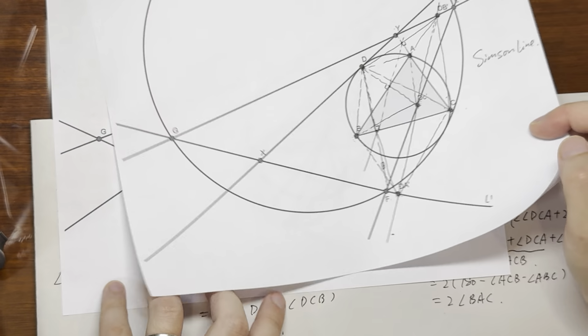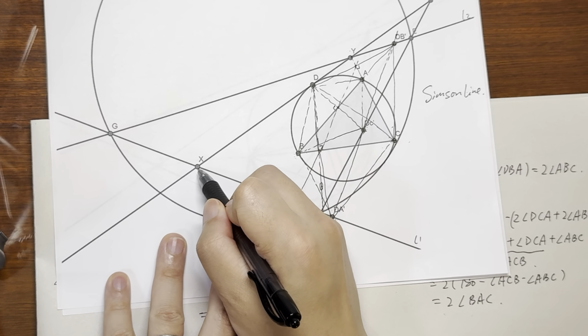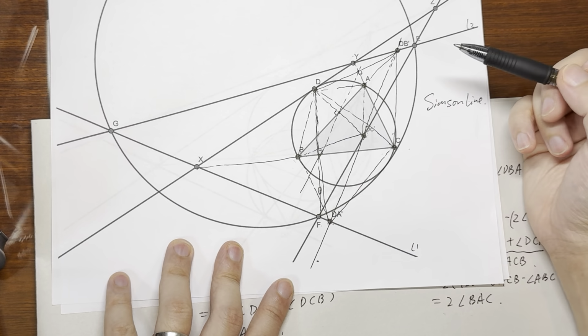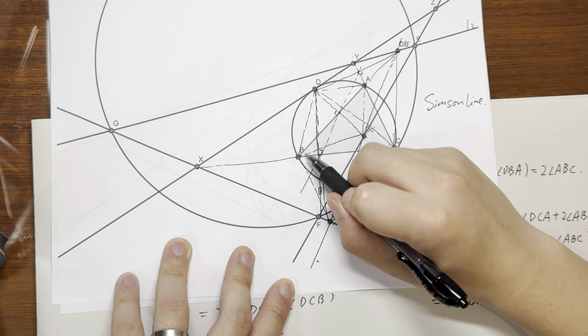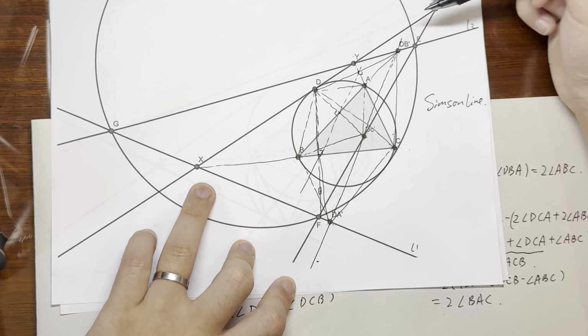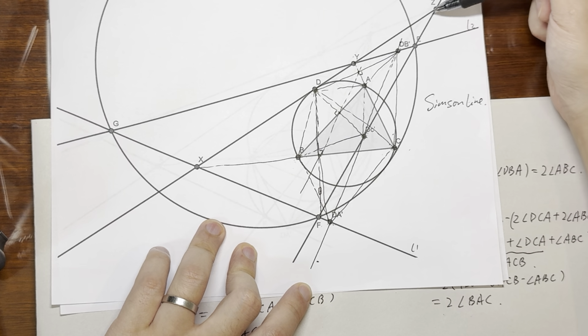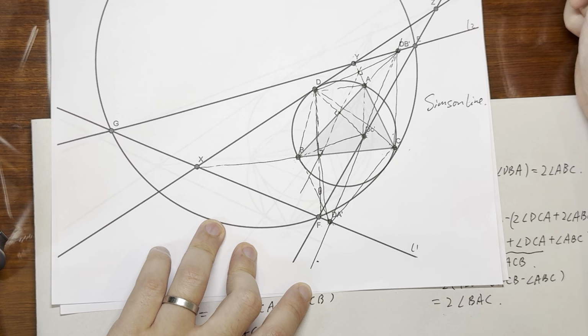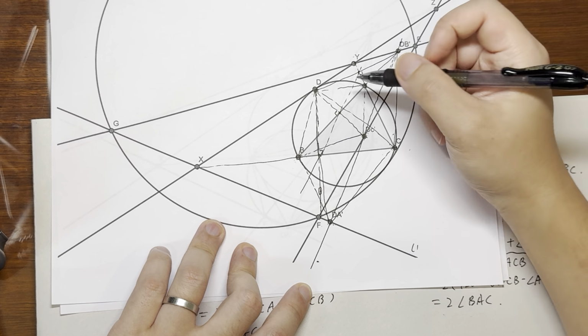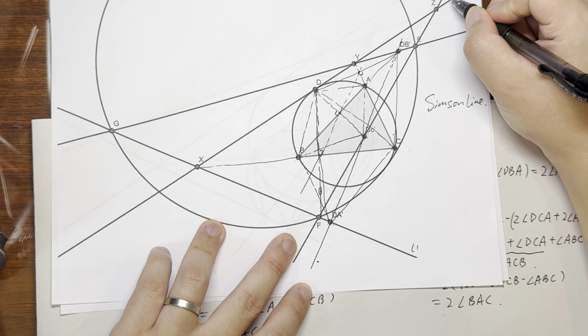Maybe this one is still easier to look at. So let's just extend BC here. Because BA, if we extend it, we know that what is point Z? Point Z is the intersection point of line L and line L3. And it must be the concurrent point of line AB, right?